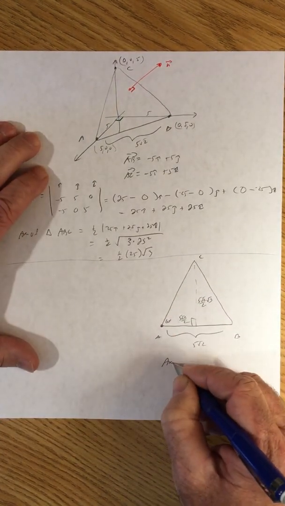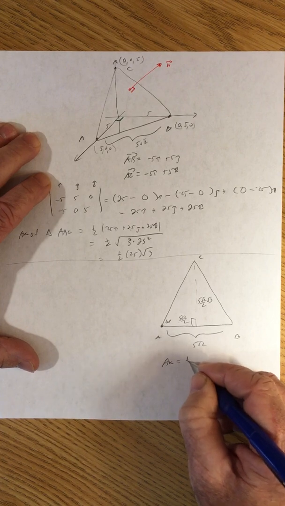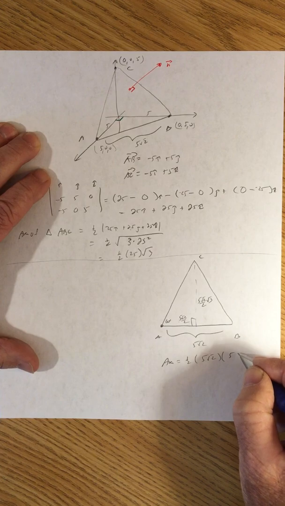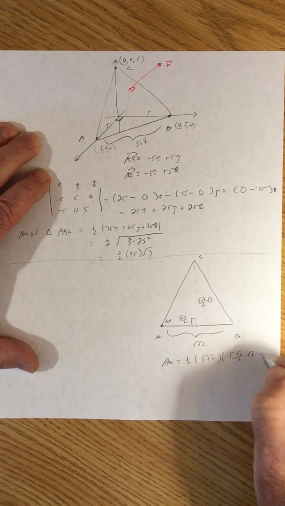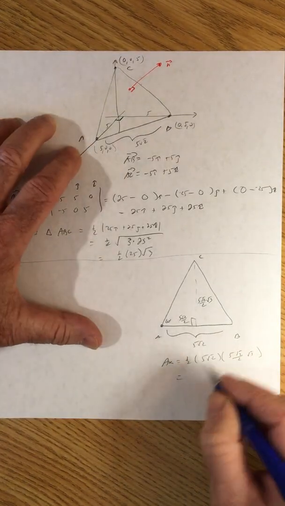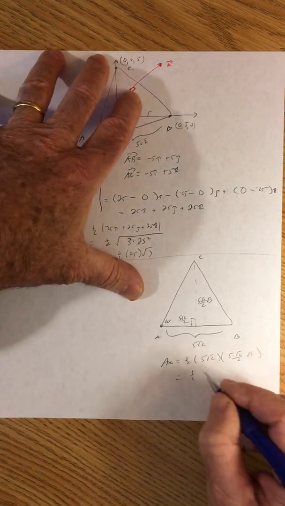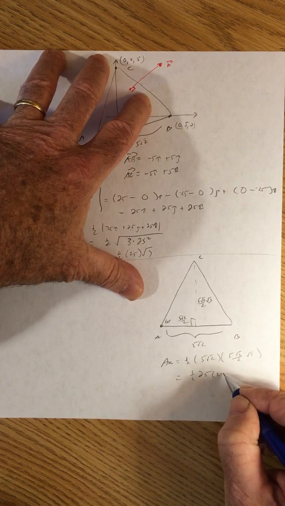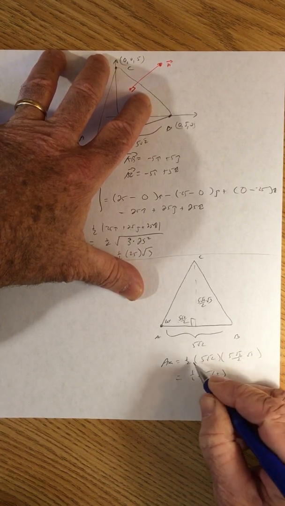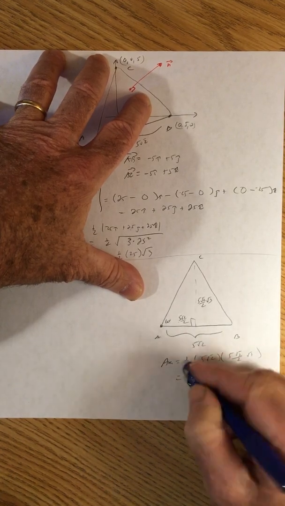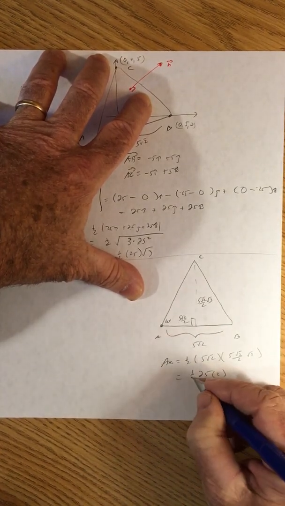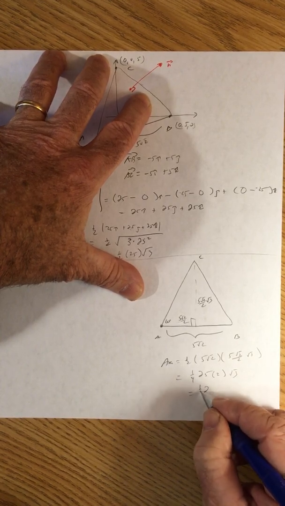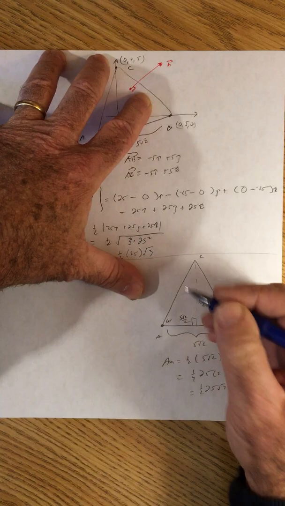So the area of this triangle is equal to 1/2 times the base times the height. All right, so we got a 1/2. We got 5 times 5, which is 25. Square root of 2 times square root of 2 is 2. We got 1/2 times 1/2, so here we'll make this 1/4. And then I've got the square root of 3. All right, the 2, so we get 1/2 times 25 times the square root of 3, which is exactly what we got up here.